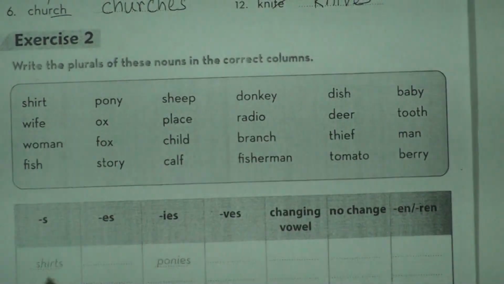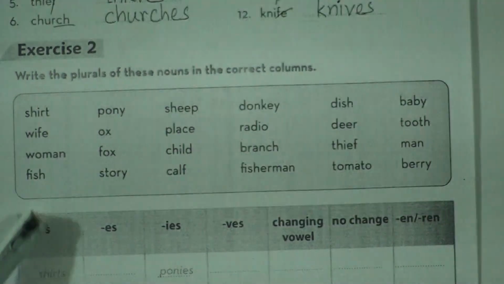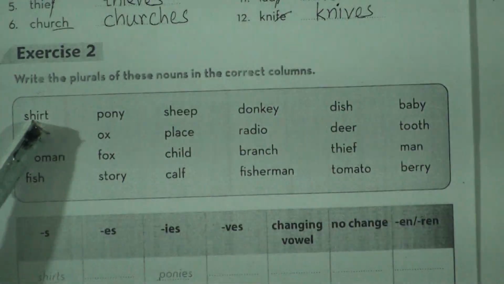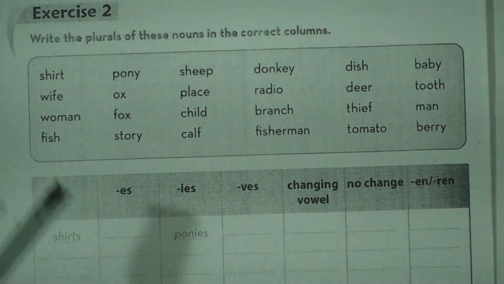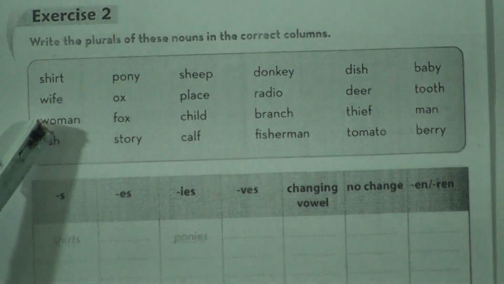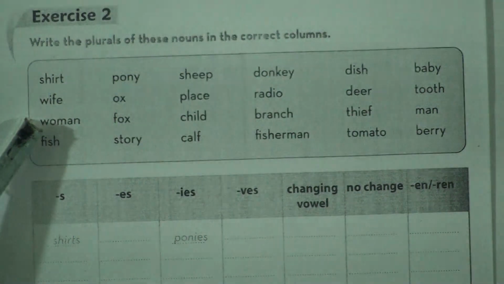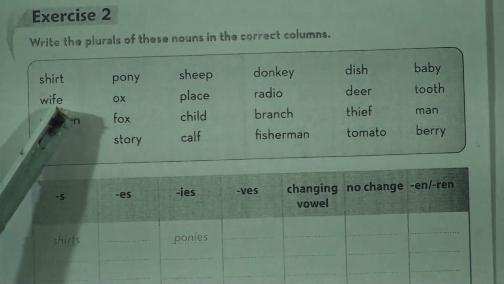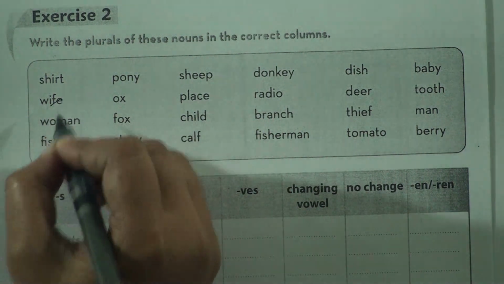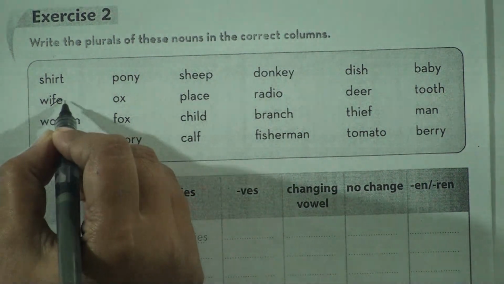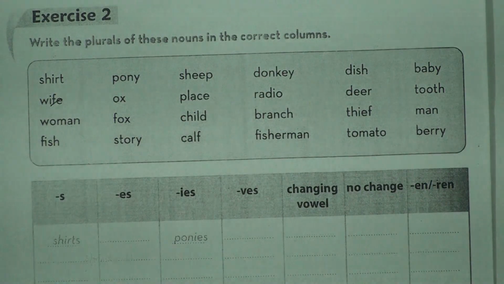So now look, the first one has been done. Now look, shirt. We will add S to make it plural, so it will be shirts. Then the next one, it is what? Wife. Now look at this word wife, W-I-F-E. There is F-E, right? So we will drop F-E and it will be W-I-V-E-S, wives.